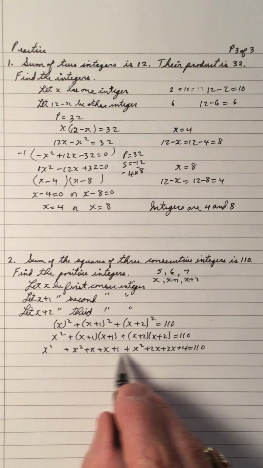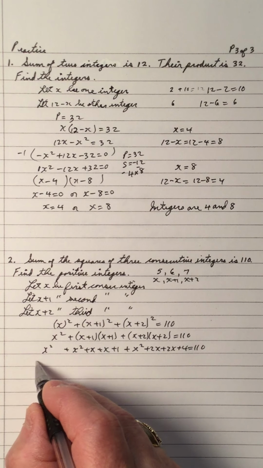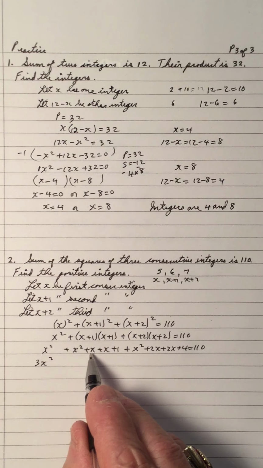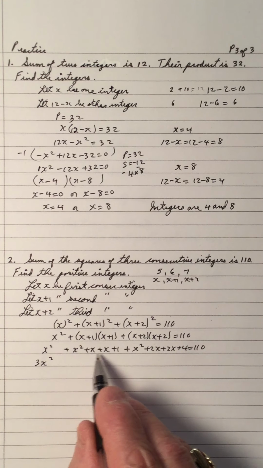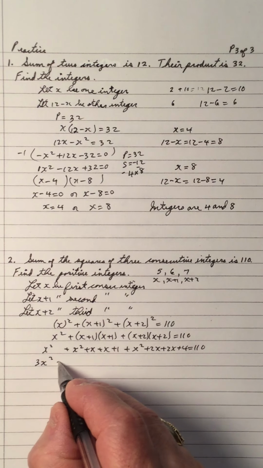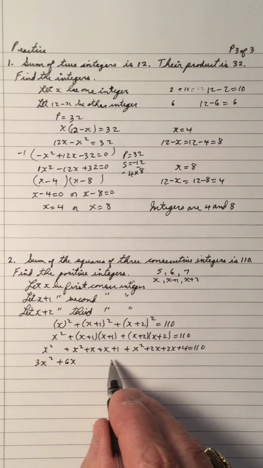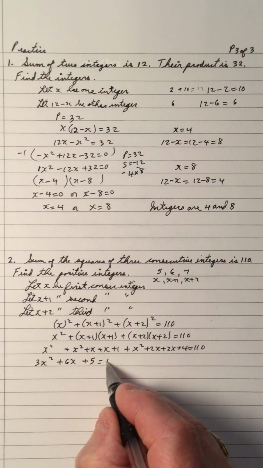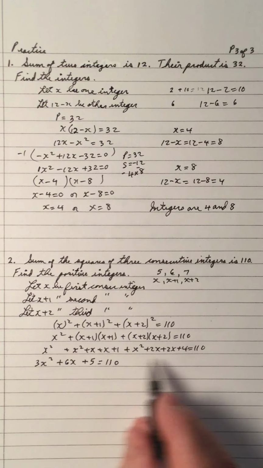Now we've got to simplify all this, so let's look at the x squared. I've got x squared, x squared, x squared. I could group them together, but I'll save time. So that's 3x squared. I've got 1x, 1, 2, and 2, so that's a 6x. I've got a 1 and a 4, which makes 5. So I have the left side simplified.